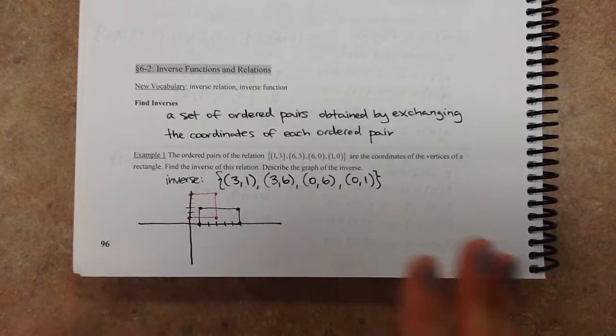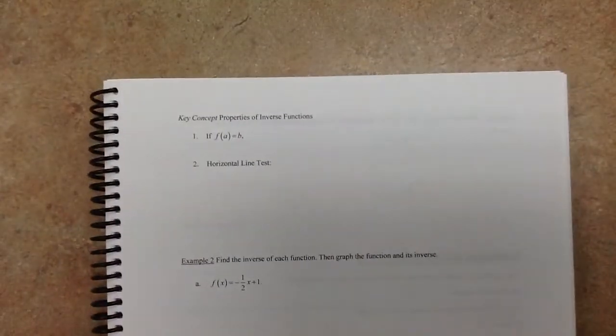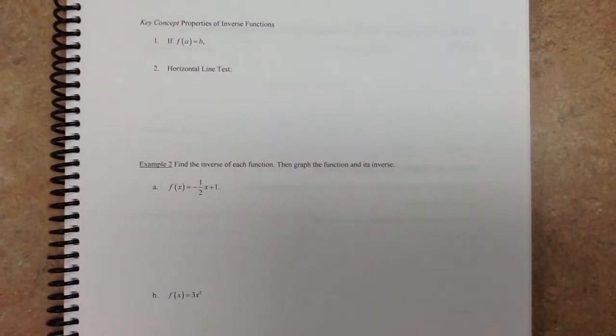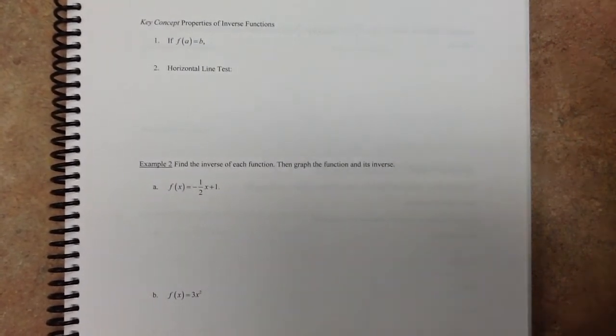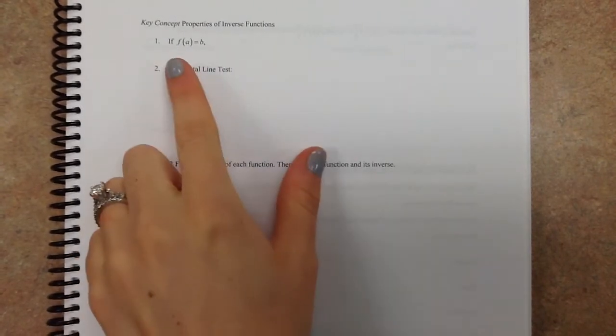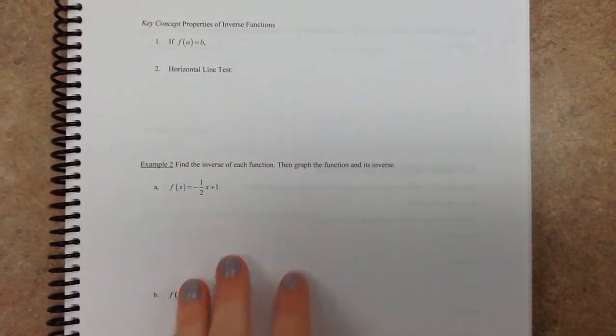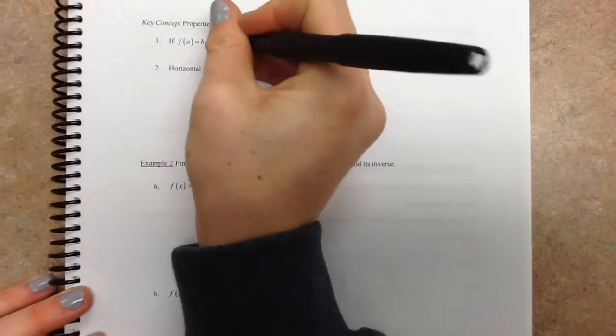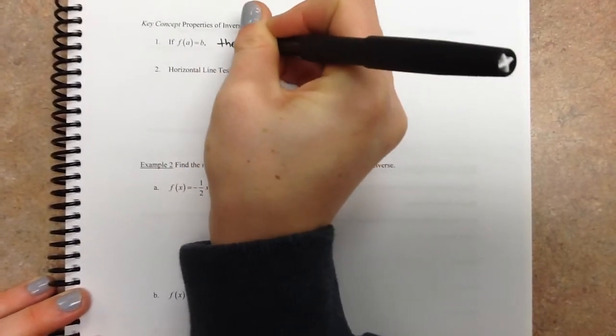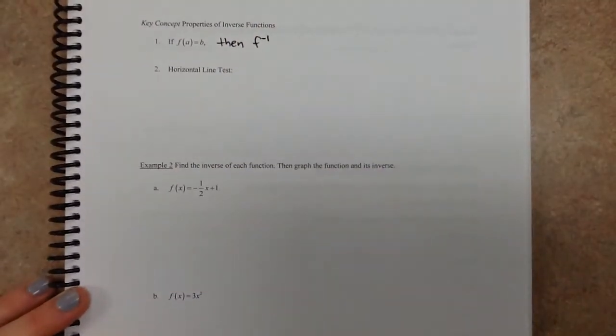All right, so this is an example if you just have ordered pairs. We could also deal with functions. So some properties that we can write down right here, and this is basically what we had on the previous page. If f of a equals b, meaning if you have the original function, you plug in a, you get b, then we can write the following. So here's our notation for inverse. We write f with a little -1 like that.